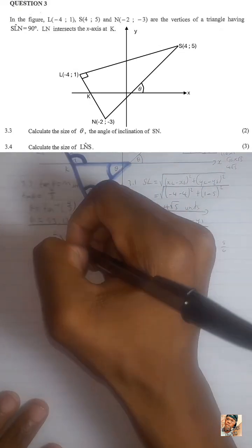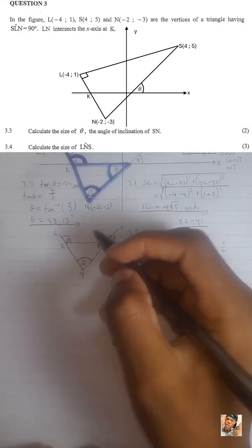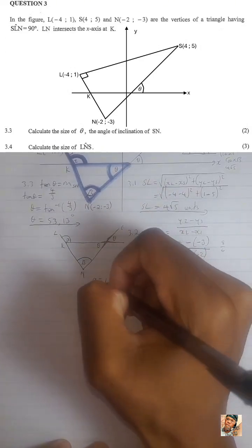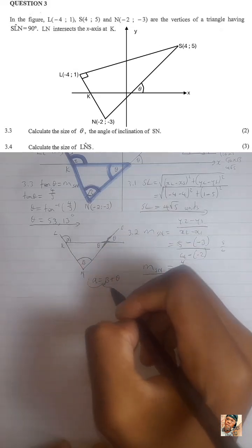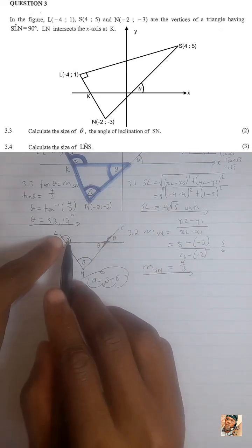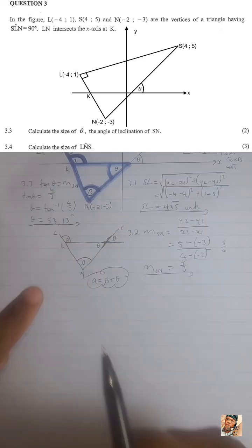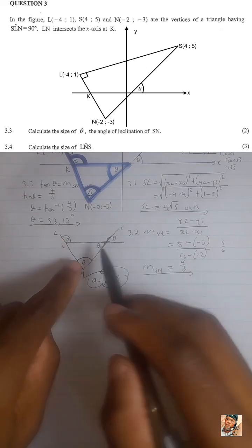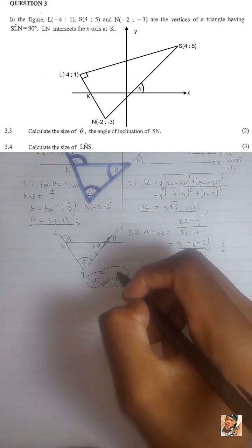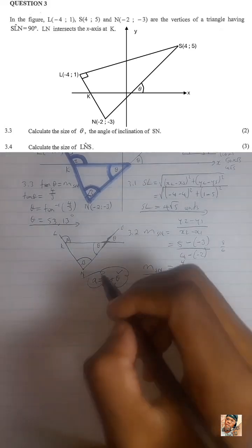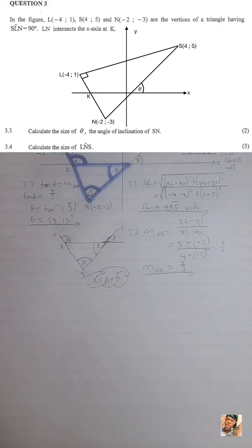So here it's alpha. We're going to say alpha is equal to beta plus theta. This is what you're going to utilize because alpha is an exterior angle, and that exterior angle is equal to the sum of the two opposite interior angles. So already we have the theta, and it is 53.13 degrees. We only need the alpha to determine the beta. So let us determine the alpha.